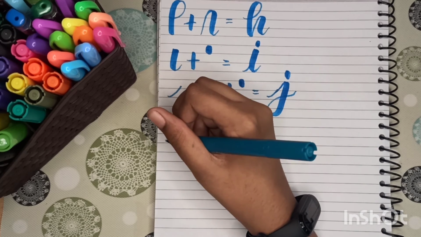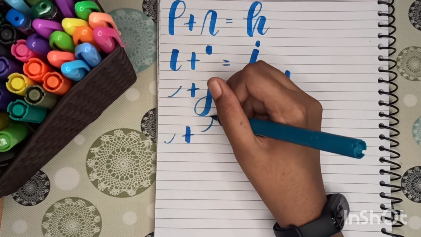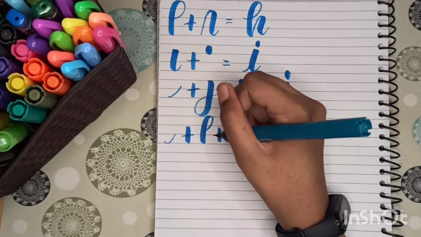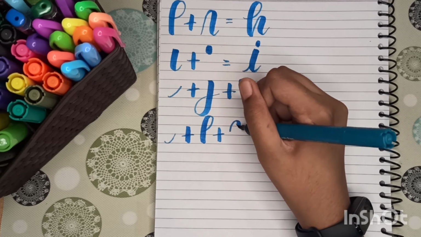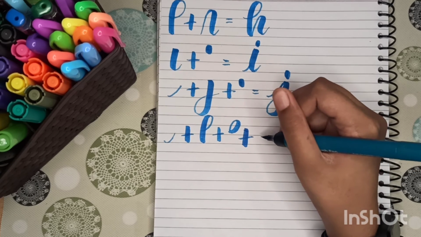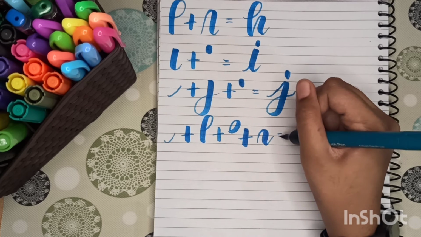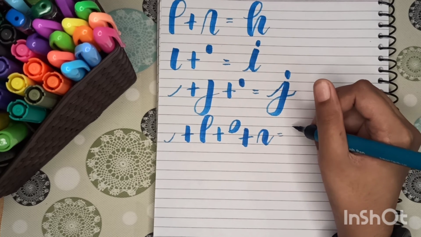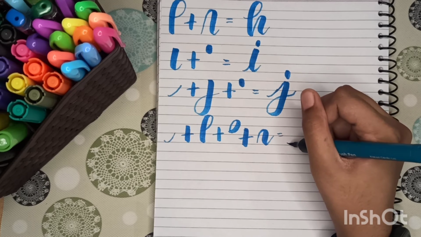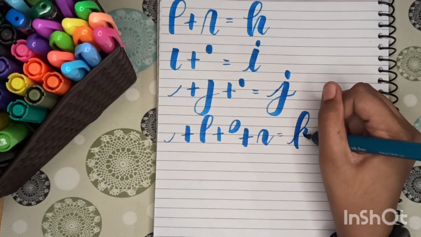Now to make the letter K, you're going to need a thin stroke, an ascender stroke, a small O stroke, and an overturn stroke. Thin stroke, ascender stroke, O stroke, and an overturn stroke.